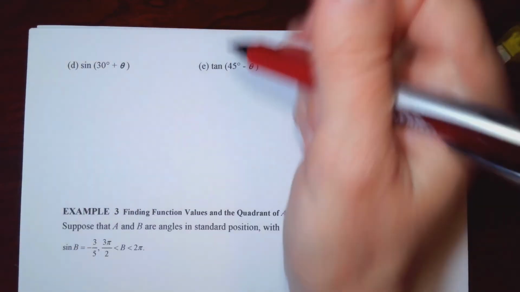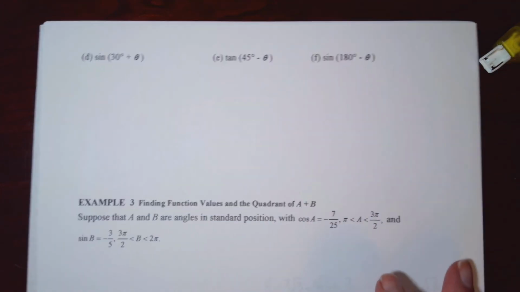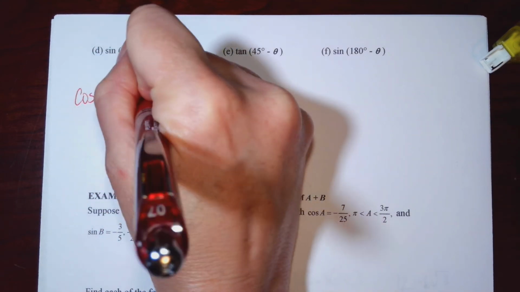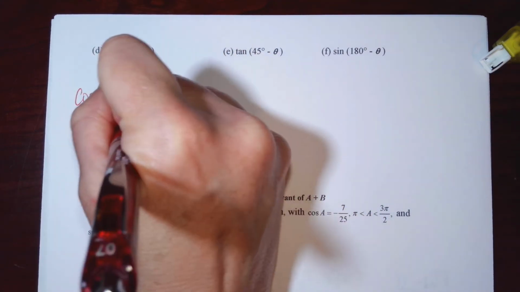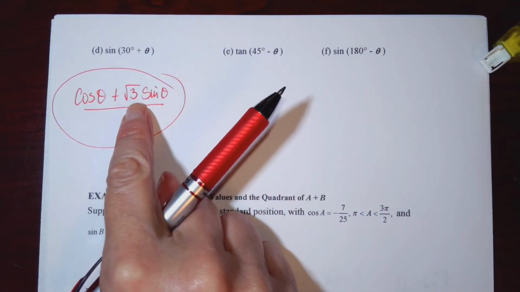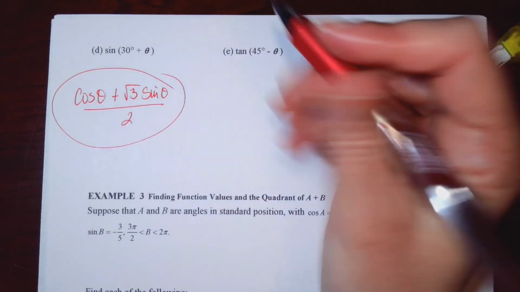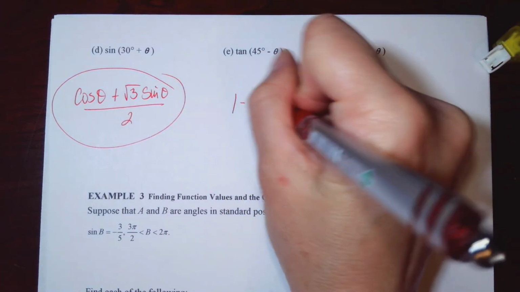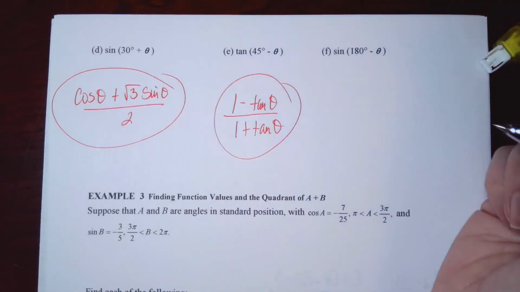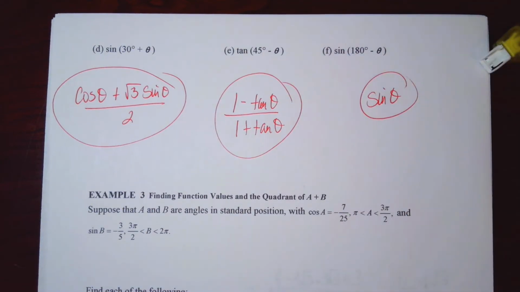When you work through these sum and difference identities for sine and tangent, filling in what you know, this is what you should get for D. Notice that you have to be very careful that this radical does not extend over my sine theta. Sine theta should not be underneath that square root 3. There's E. And then F should simplify to sine theta.